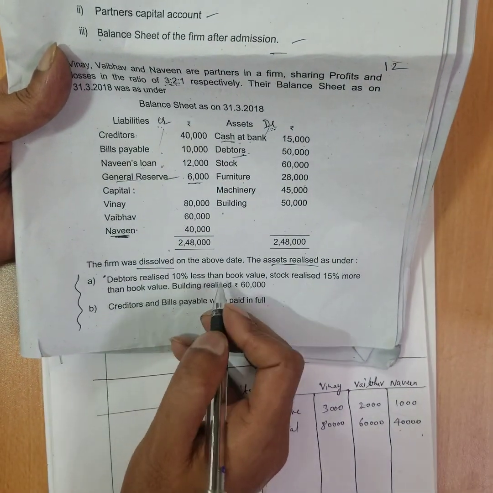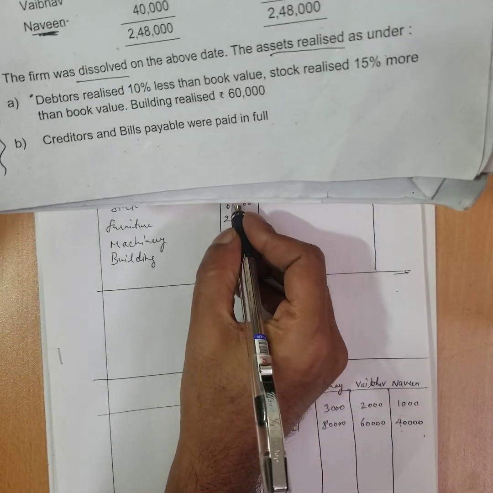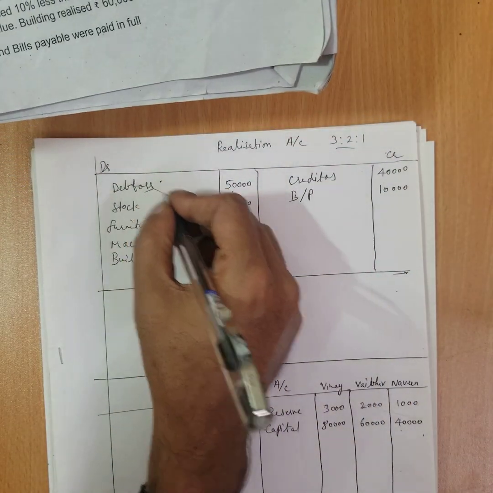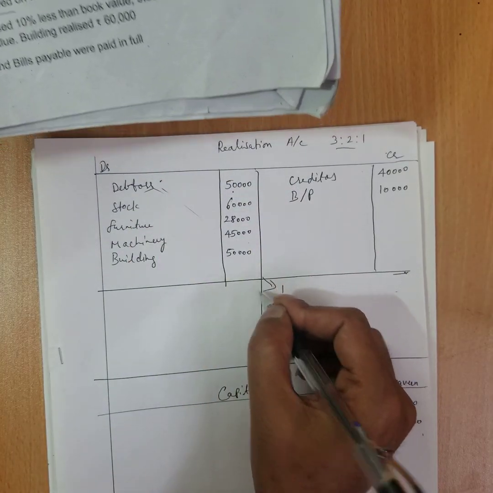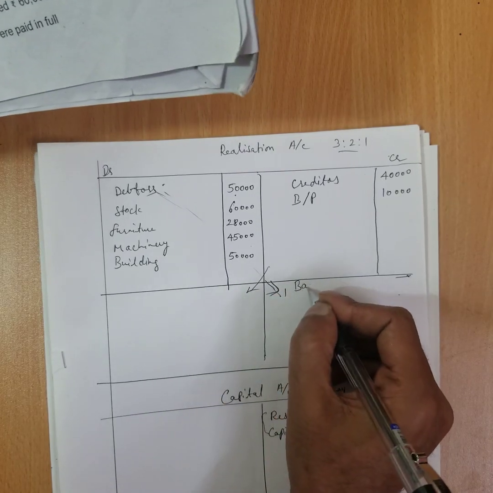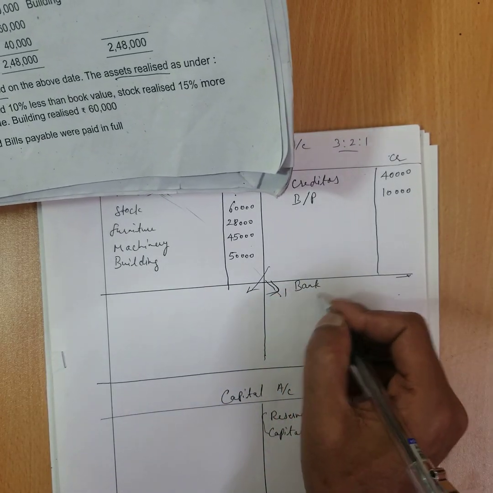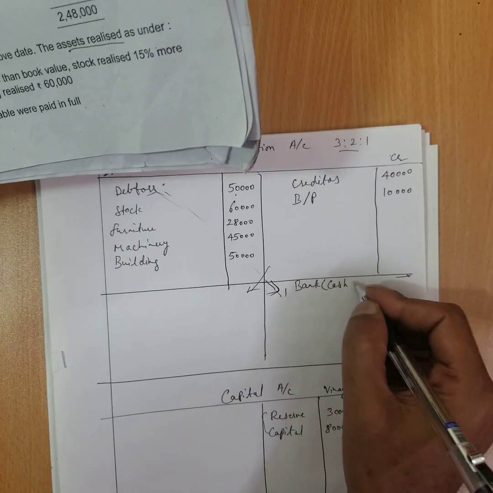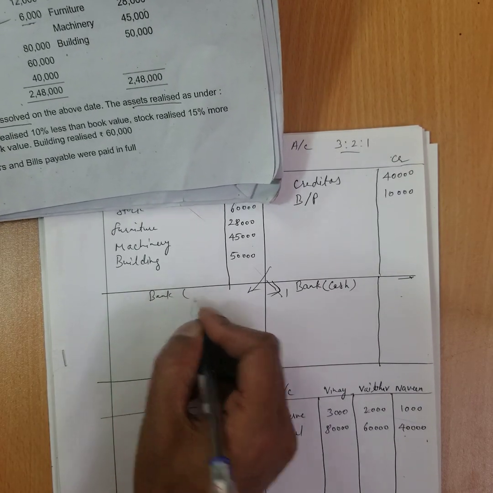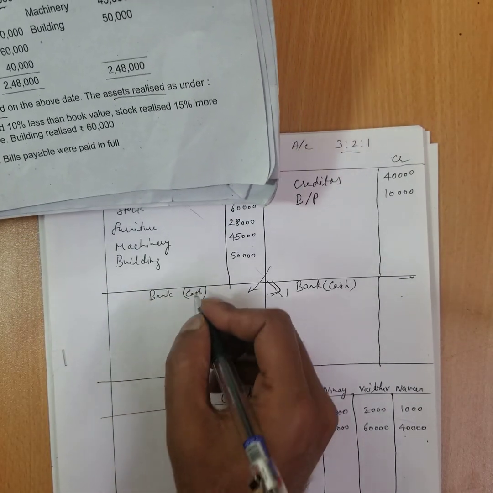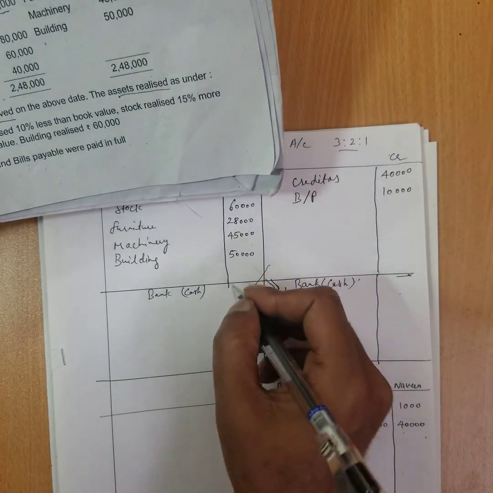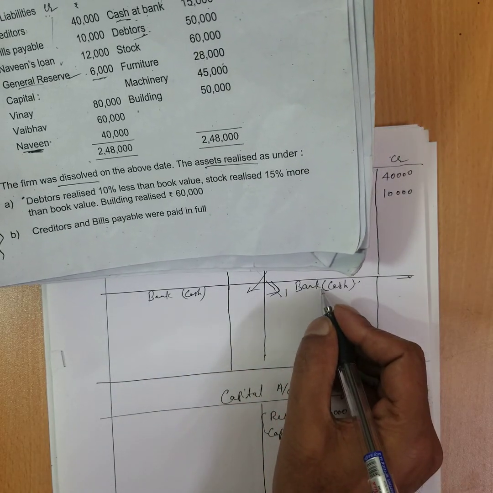Debtors realize 10% less than the book value. What is the book value? 50,000 is the book value. Now all the amount on this side will come on the opposite side. Here we can write bank account. All this is coming in the form of cash. That is, we are selling it and finding the cash amount. In this bank account, all this side we are receiving the cash, and this side we are paying the cash. So bank account, what will happen?